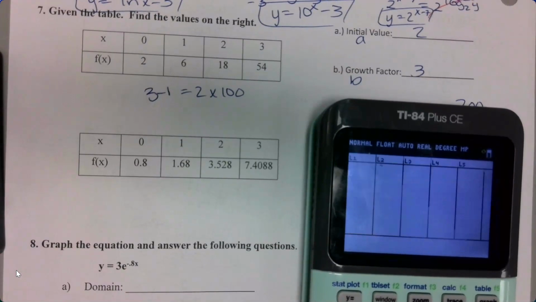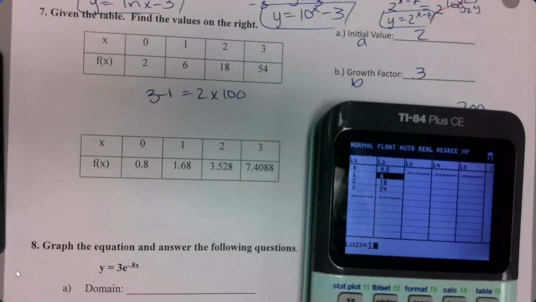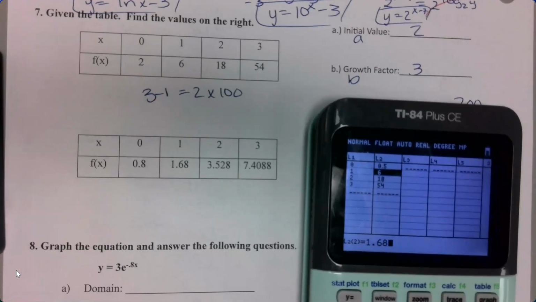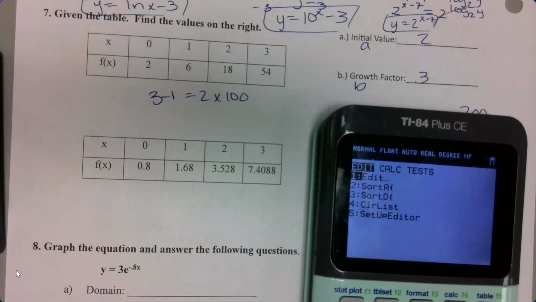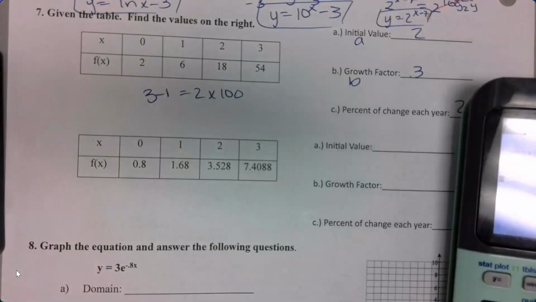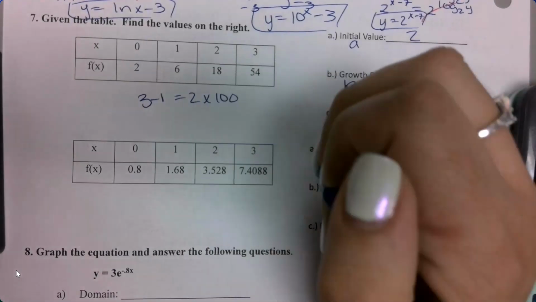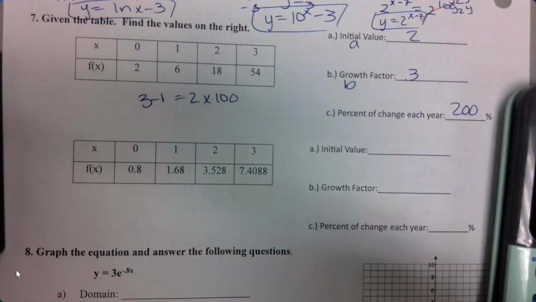Same thing for this next one. I'm going to go stat, edit. My x's are all the same, I just need to change my y's. Then I go stat, calc, 0. This one I'm going to round. Wait, I've done something wrong.